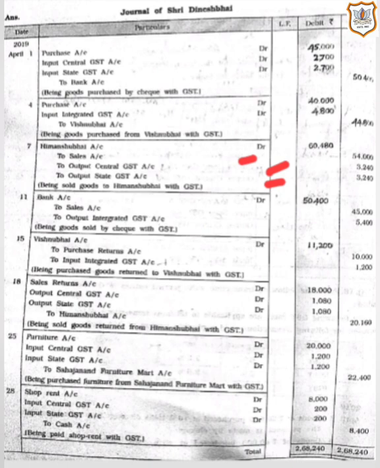So output CGST and output SGST will be credited. And Himanshu Bhai is our debtor, and we will receive 60,480 from him at a later date. So Himanshu Bhai's account will be debited as per the rule of personal account: he is the receiver of the benefit. Now let us see the next transaction.